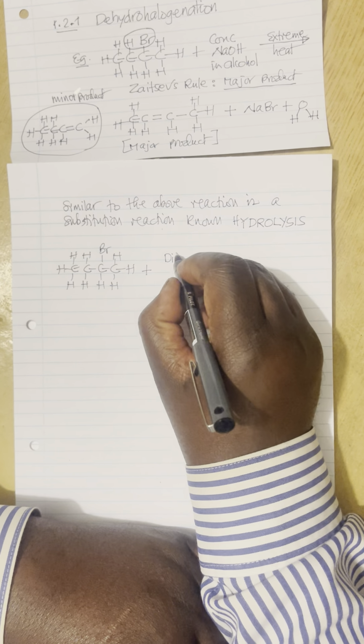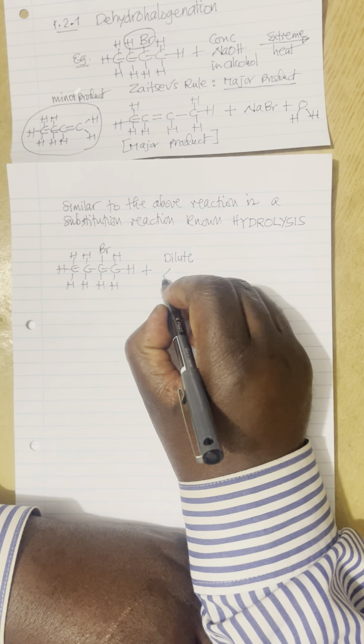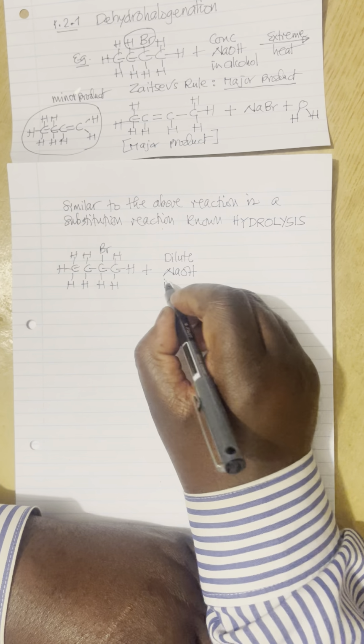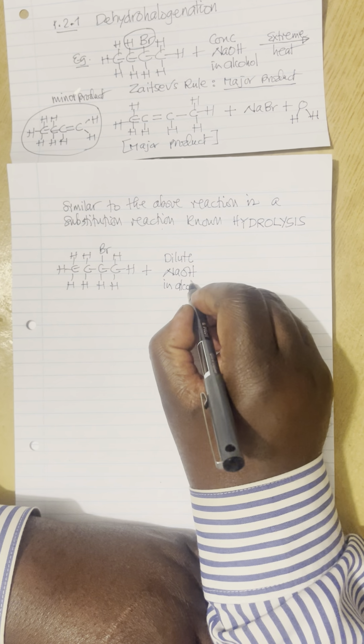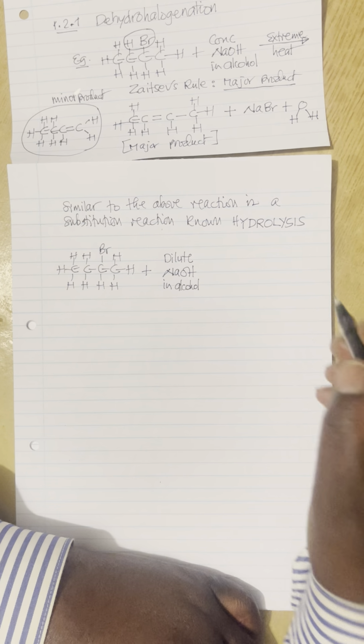So check the change in condition there, dilute strong base. I'm going to use sodium hydroxide again, still in alcohol. Some books will say in ethanol, but we know ethanol is an alcohol.